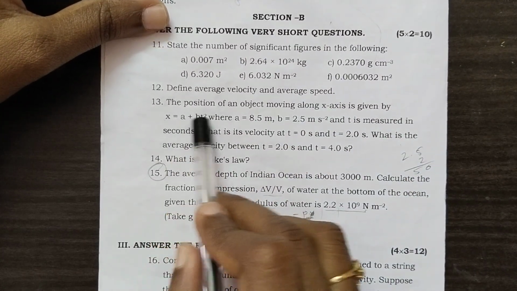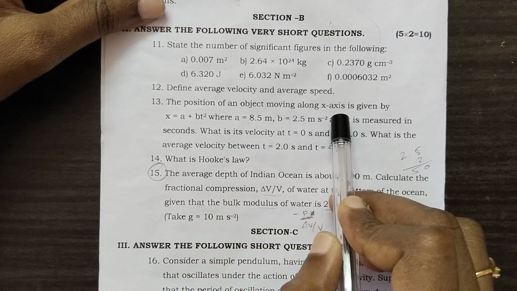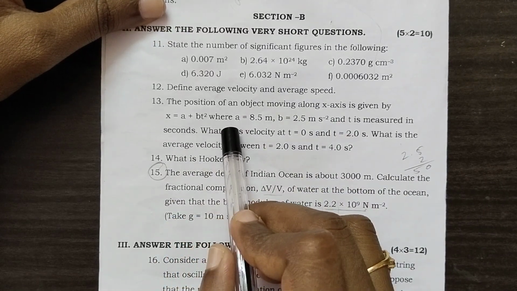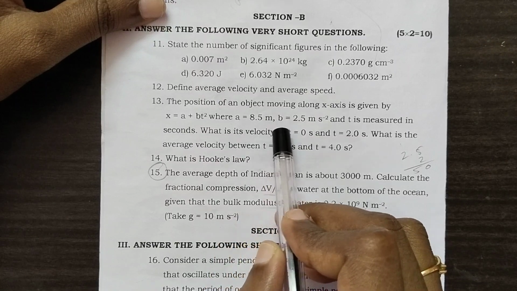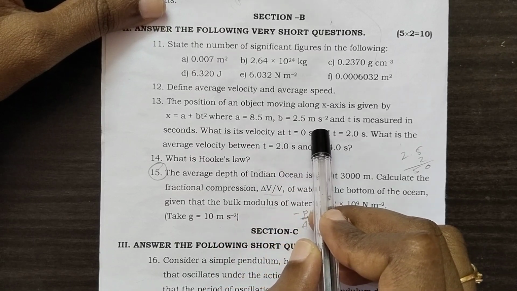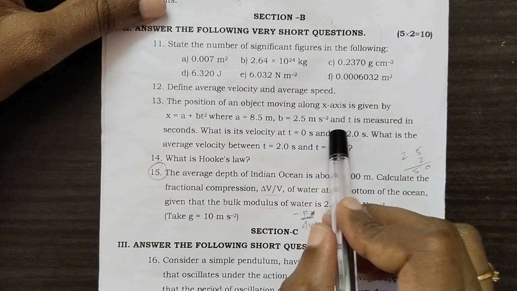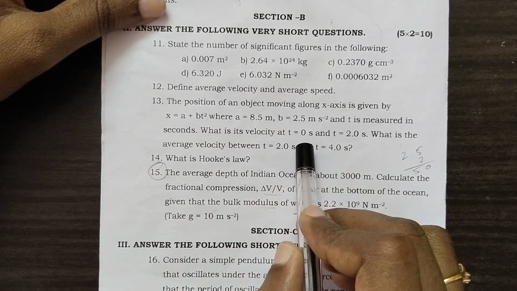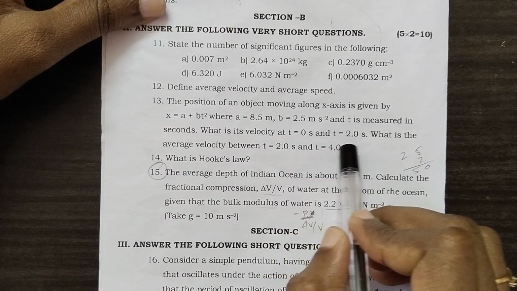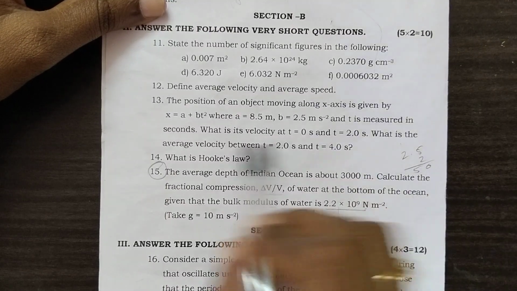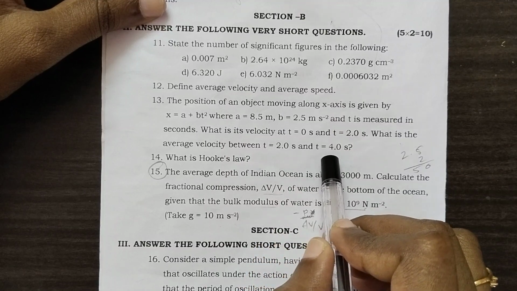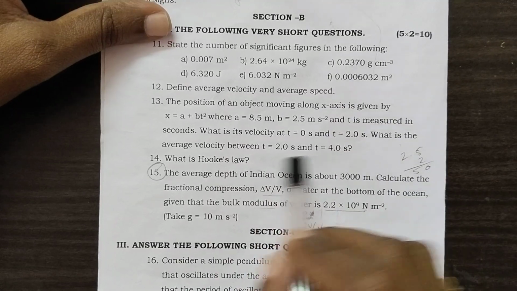13th question, the position of an object moving along x-axis is given by x equal to a plus bt square, where a equal to 8.5 meter, b equal to 2.5 meter second power minus 2 and t is measured in seconds. What is its velocity at t equal to 0 second and t equal to 2.0 second? What is the average velocity between t equal to 2.0 second and t equal to 4.0 second?